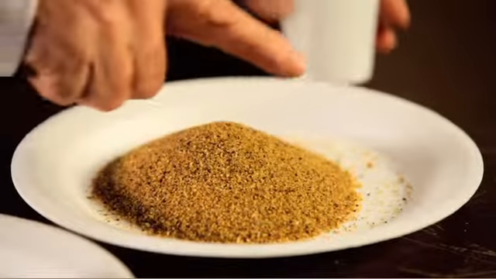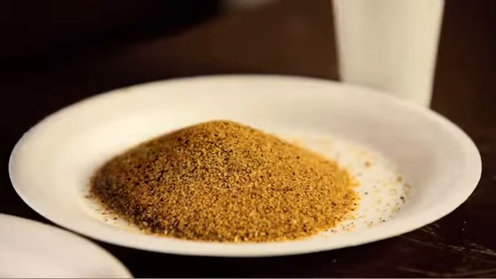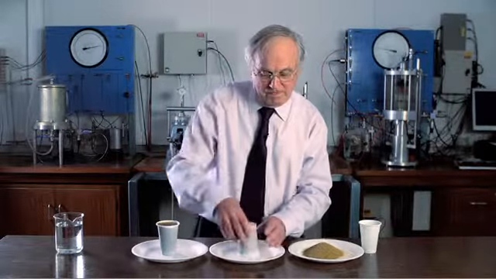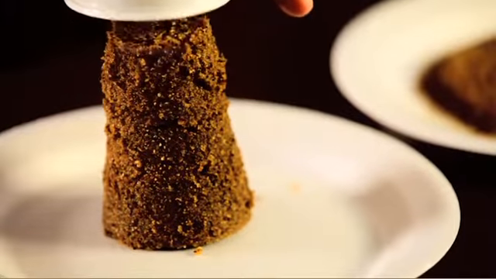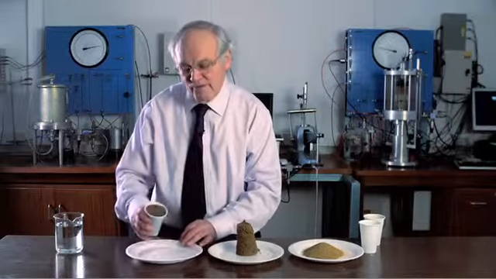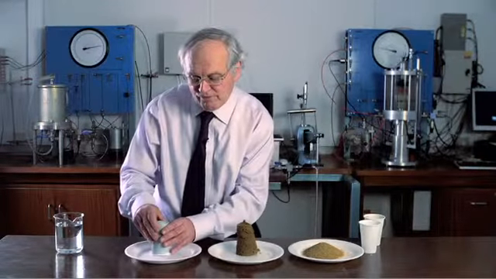And we see it forms a cone here. The next one is with damp sand. Now here's another one which is also from damp sand.